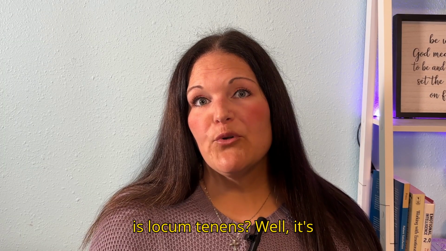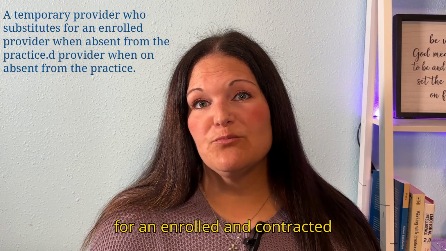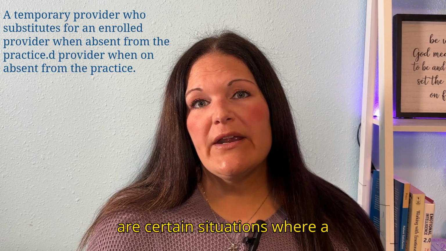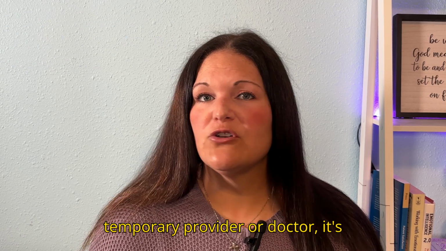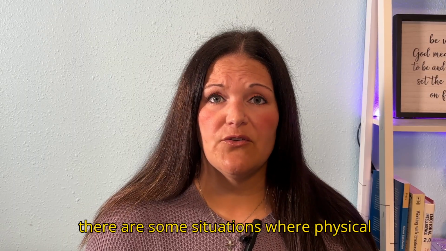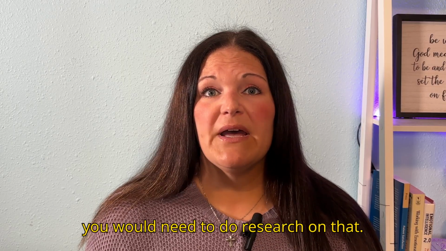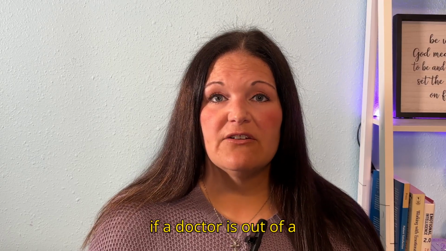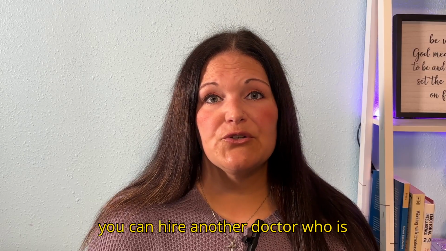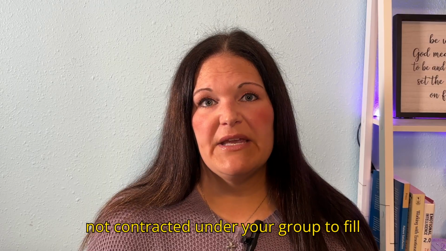Well, it's a temporary provider filling in for an enrolled and contracted provider in the practice. There are certain situations where a temporary provider or doctor, it's usually doctor to doctor. Sometimes a physical therapist can be in locum tenens, but you would need to do research on that. But it's basically if a doctor is out of a practice for a temporary amount of time, you can hire another doctor who is not contracted under your group to fill in and see patients.